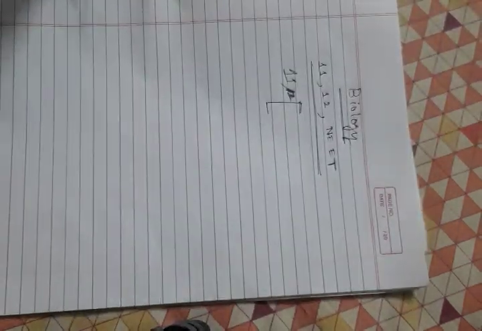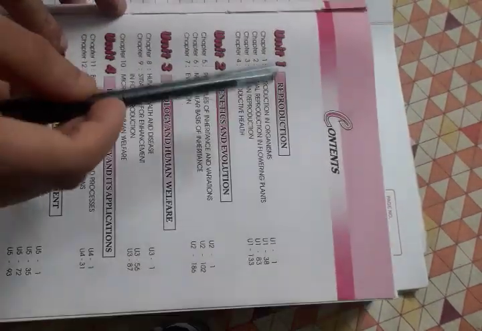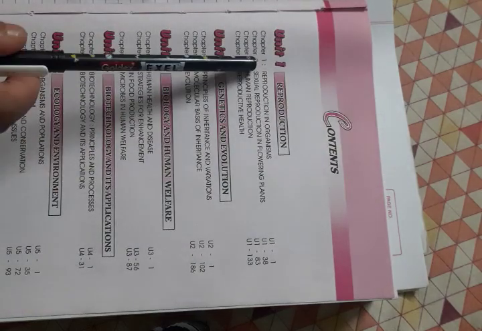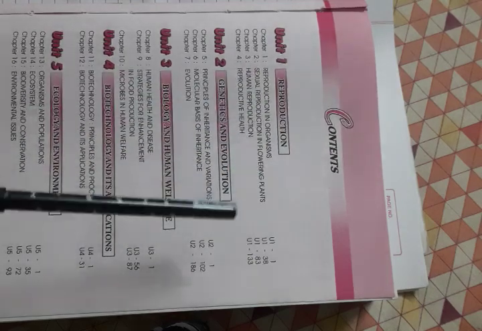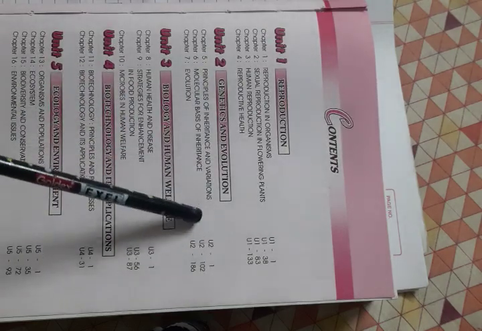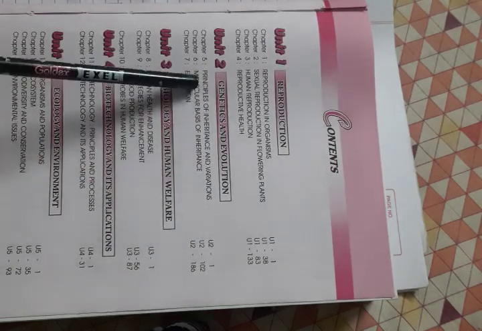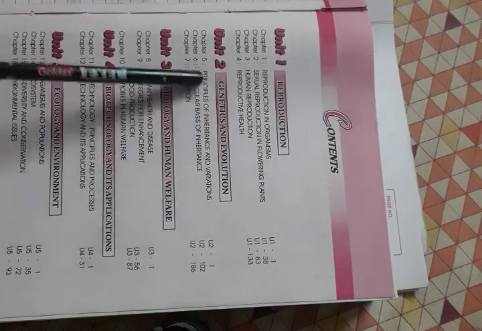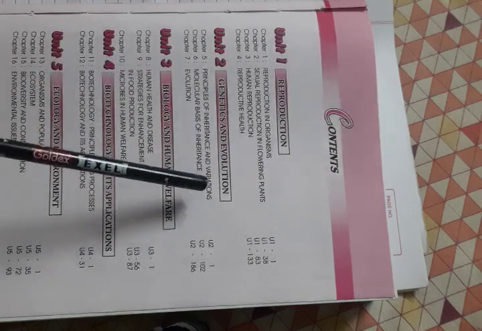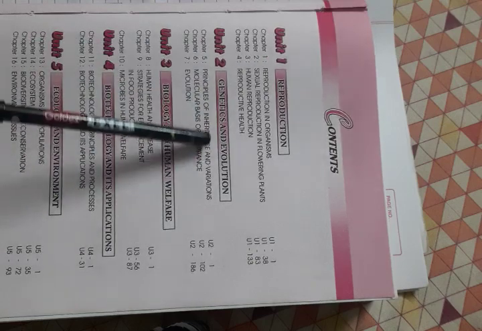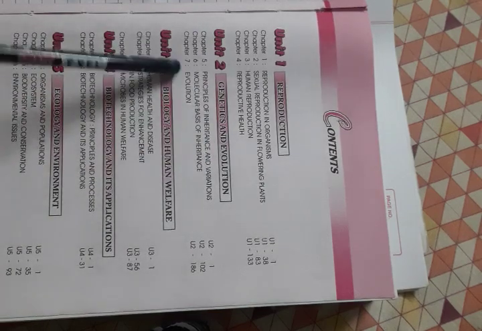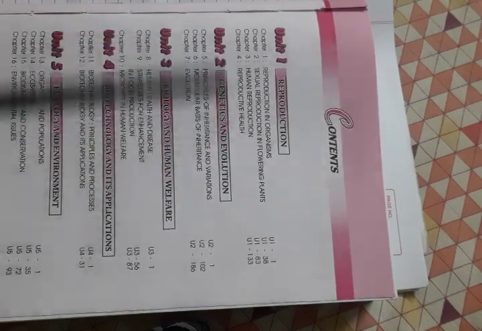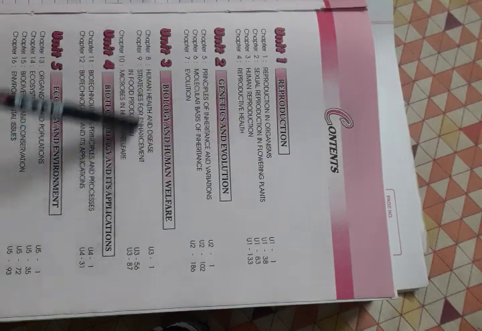Then after that, in class 12, the first unit is reproduction, which includes reproduction in various organisms, in flowering plants, in humans, and reproductive health. And then there is genetics and evolution. Here, one part tells you about genetics, and the next is the molecular basis of inheritance, how inheritance happens through molecules. And then evolution, how we evolved, or how animals and living forms evolve.